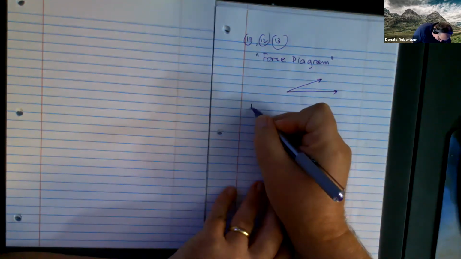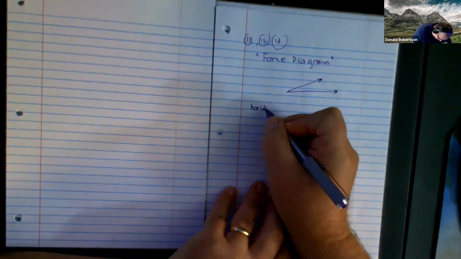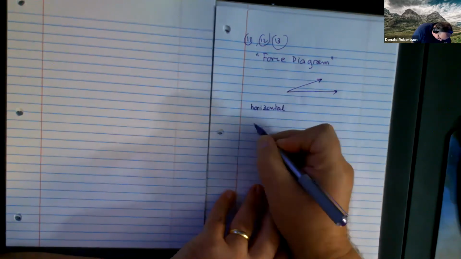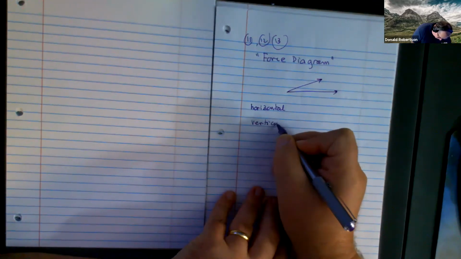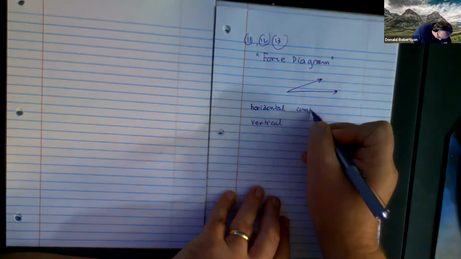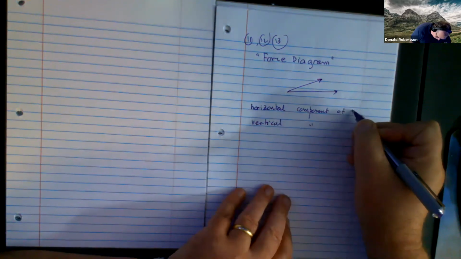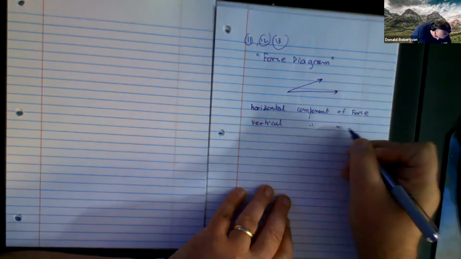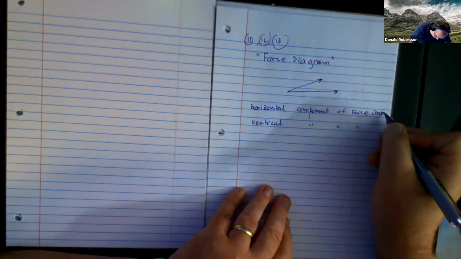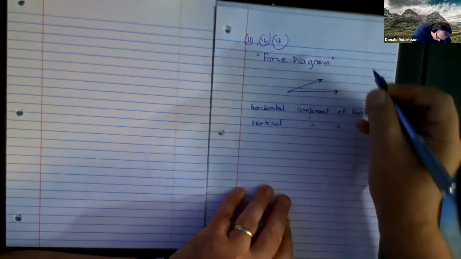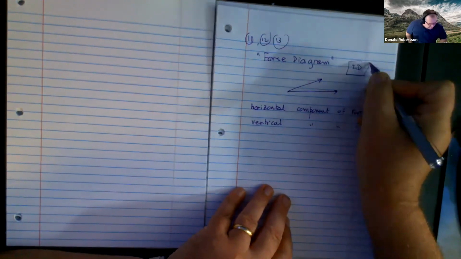Now, to be able to do this, we are going to have to find what is called the horizontal and the vertical component of the force. Basically, it's a vector. And these questions are going to be in 2 dimensions. We're not even going to go there in 3 dimensions because that's somebody else's problem, not ours. It's not a calc problem.